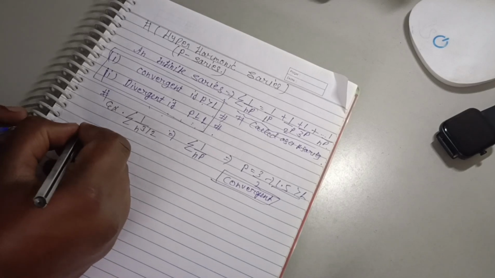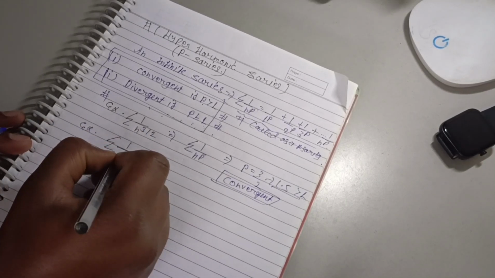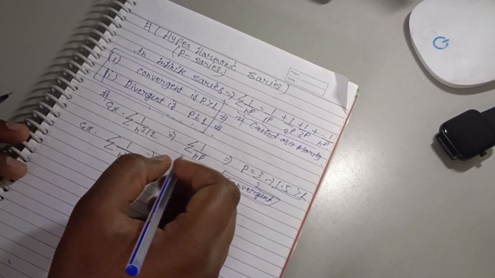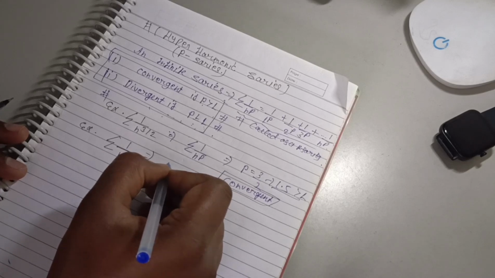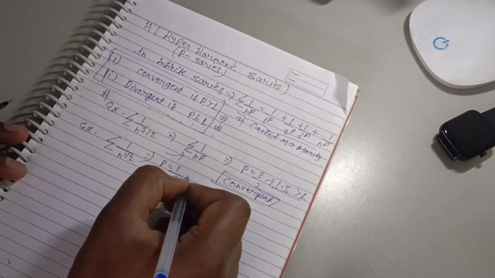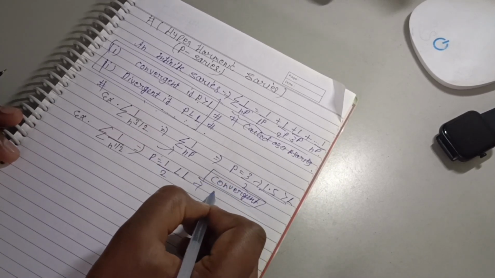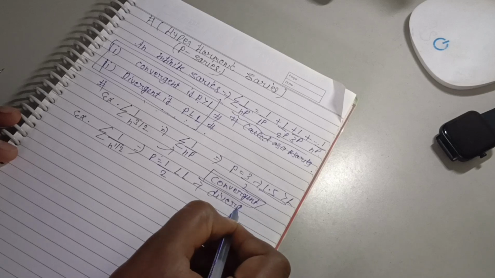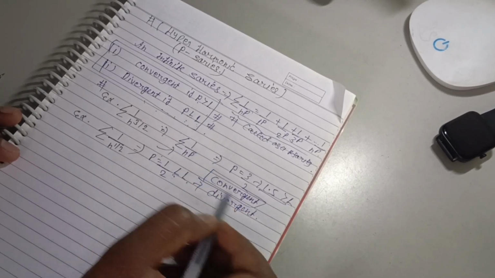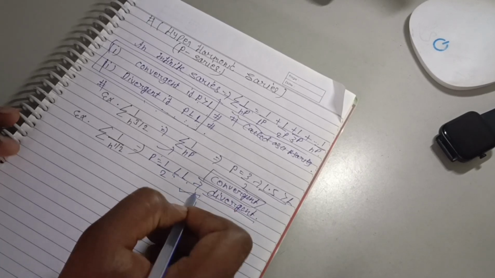And suppose the second example is the summation of 1 upon n to the power 1 by 2. We will compare it with this one. So here p is equal to 1 by 2. We know that it is less than 1, so it is divergent. We know if p is less than or equal to 1, then it will be divergent. Okay, yeah, so it's simple.